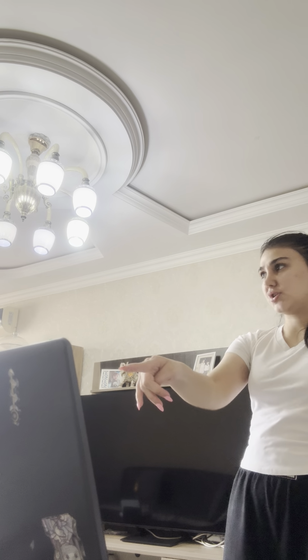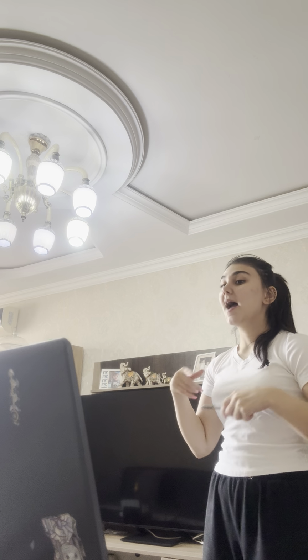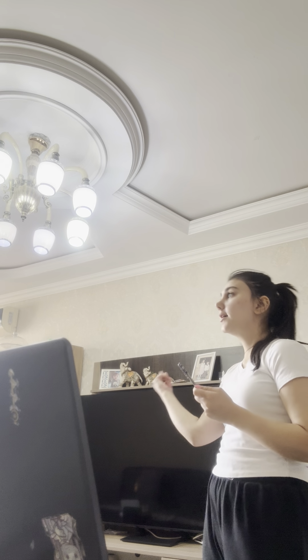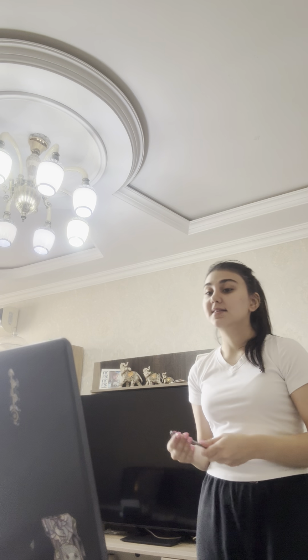Then, can you see how many chairs we have in the picture? Okay, 4 chairs. You will make a sentence on your own. Okay, do it. There are 4 chairs in the picture. Great, great. There are 4 chairs around the table. You can say there are 4 chairs, there are 5 chairs around the table.